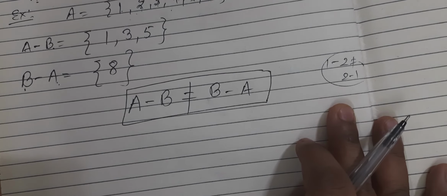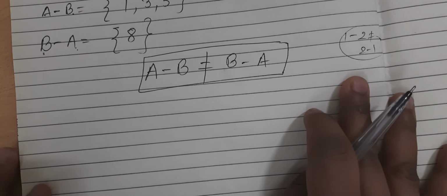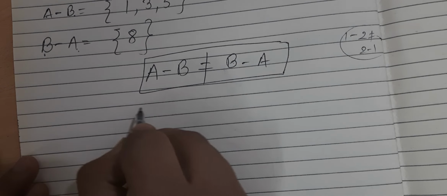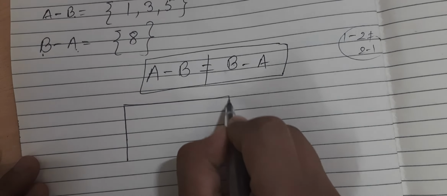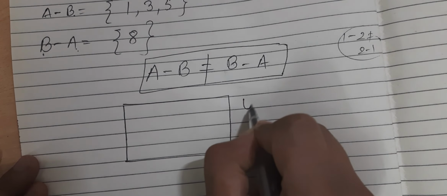Now how to represent this difference of two sets using a Venn diagram? So let us represent A minus B first. This rectangle represents the universal set.